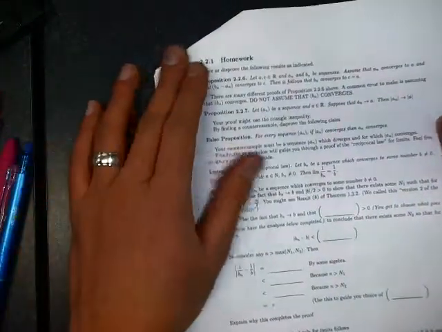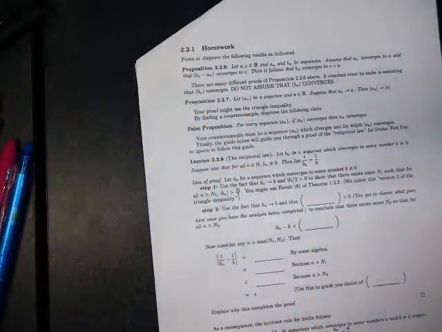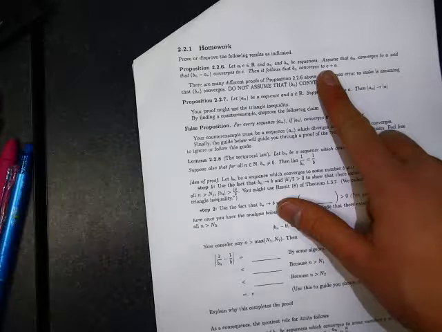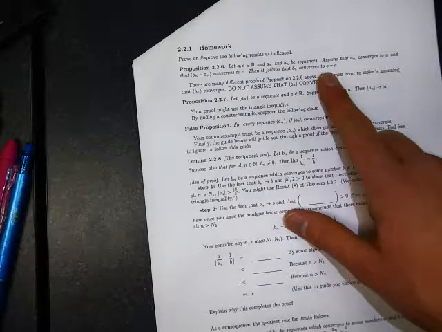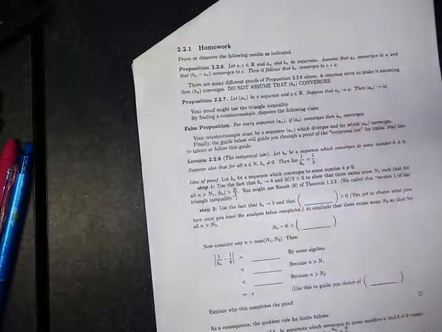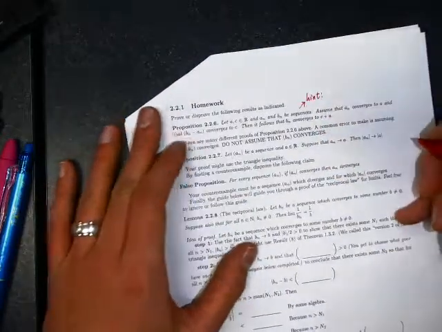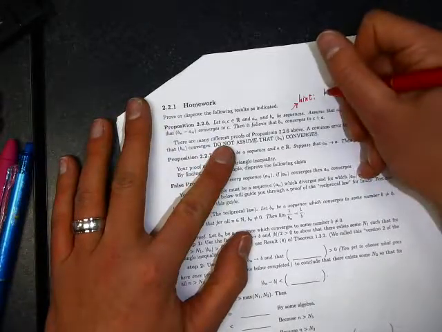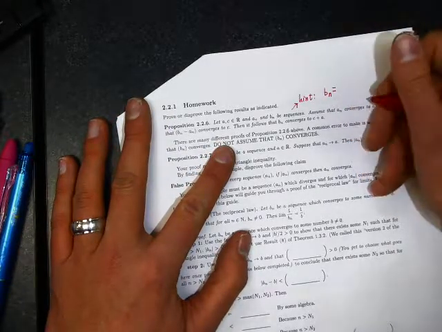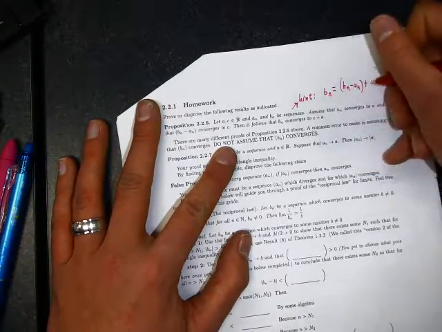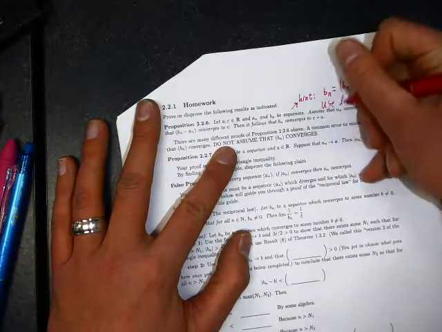I'm going to talk a little bit more now about this homework. So this one I'm having you do a few things. I'm having you show that if An converges to A and Bn minus An converges to C, then it follows that Bn converges to C plus A. And maybe I'll even give you the following hint. Bn, that's the thing you want to show converges, is the same thing as Bn minus An plus An. Now use some limit laws.